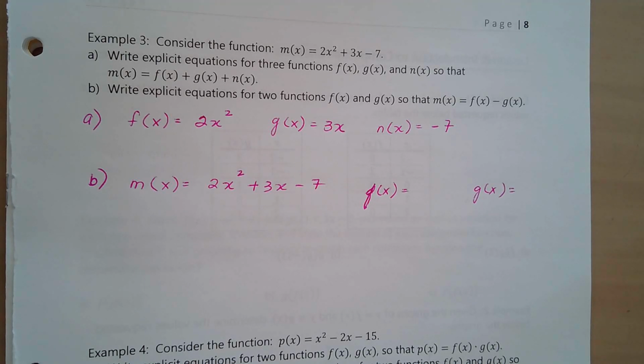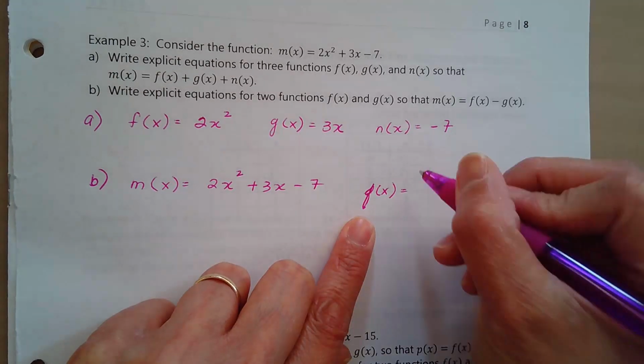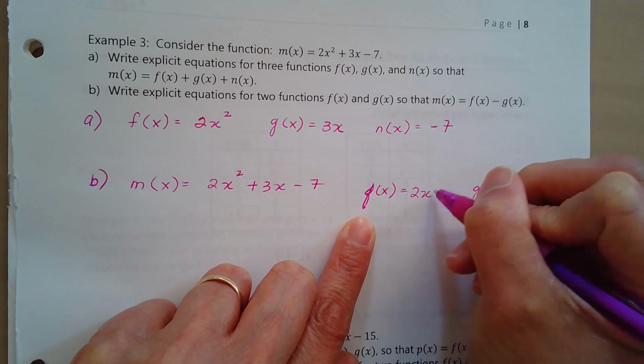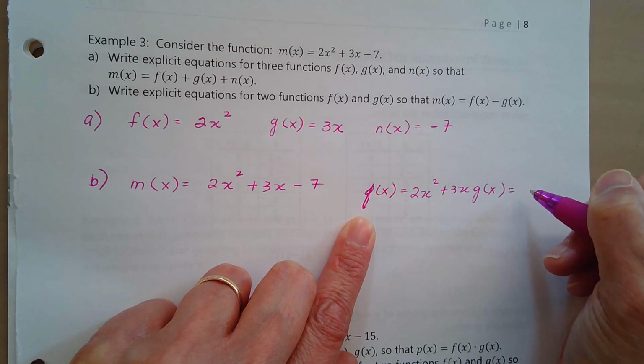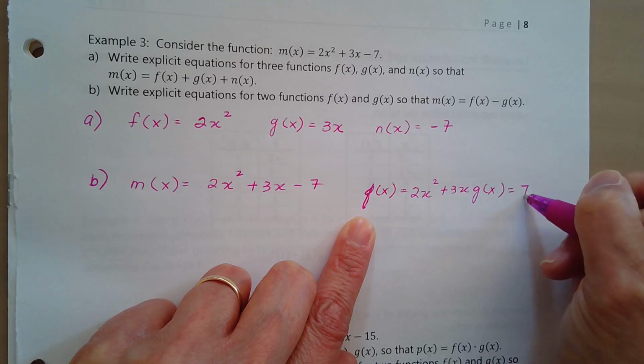f of x could equal 2x squared plus 3x, and g of x could equal plus 7. f of x could be 2x squared plus 3x, and then the other one would be plus 7.